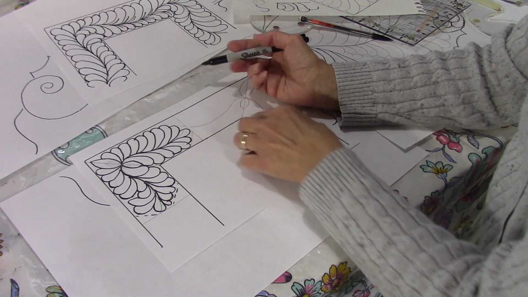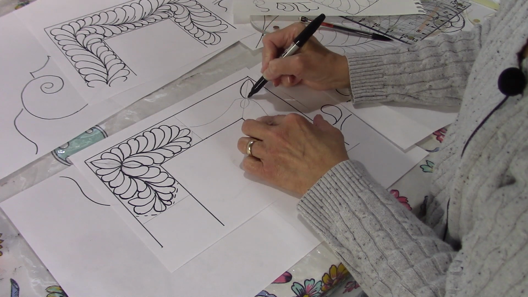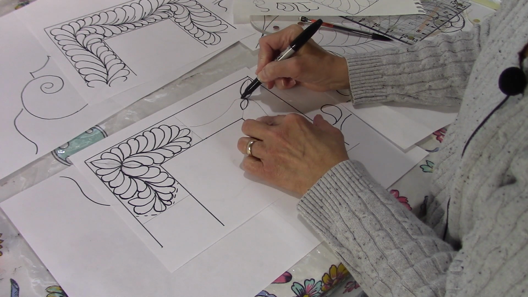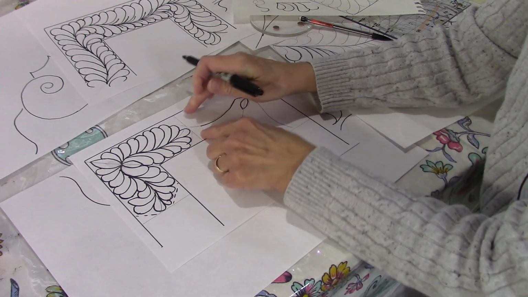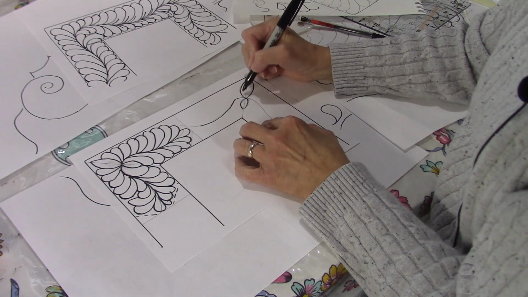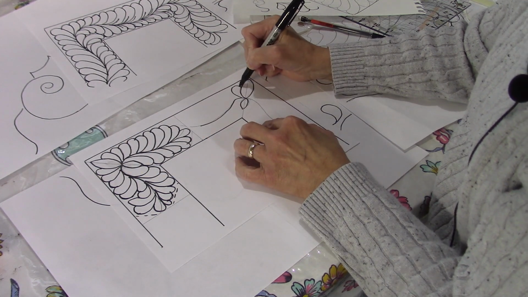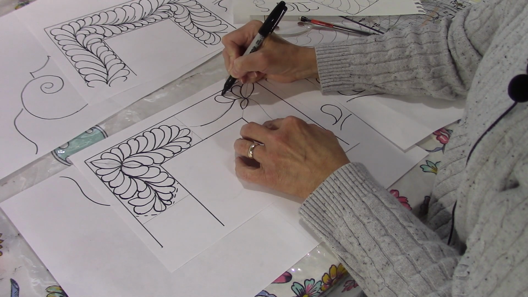Now if I want them to end, I want them to fill up this space. I want to fill up the corners there. I don't want them to come at that point. So we're going to just build the feathers up that way. So we're going to just keep quilting them in.